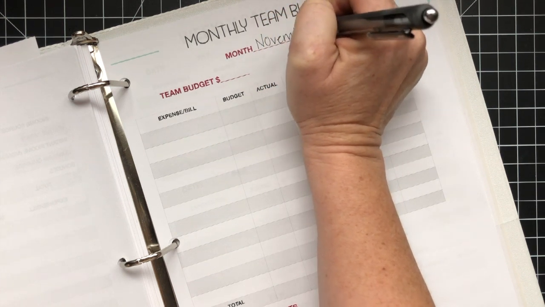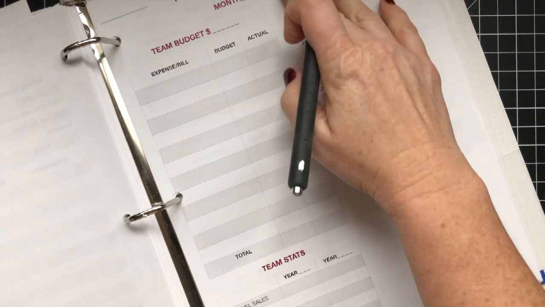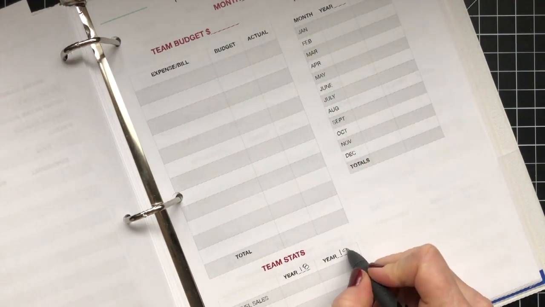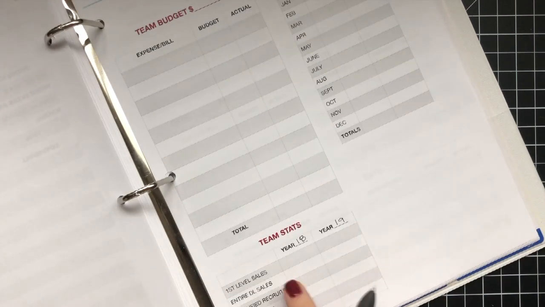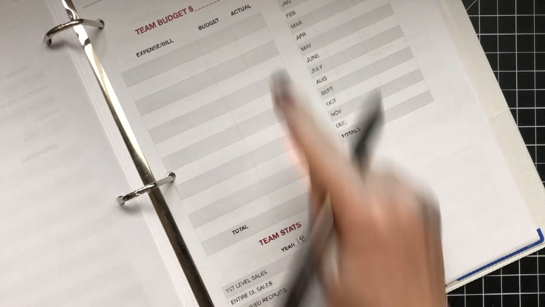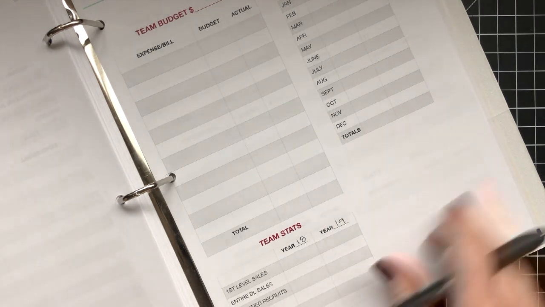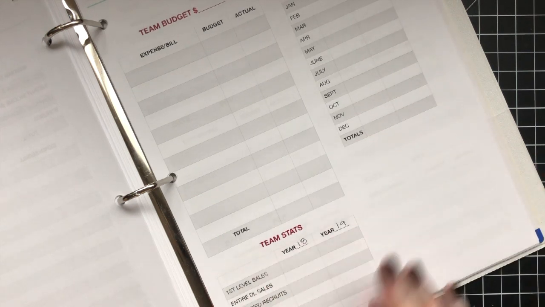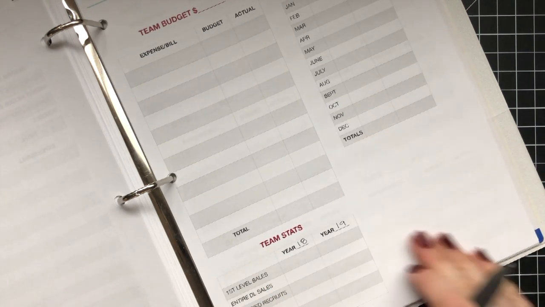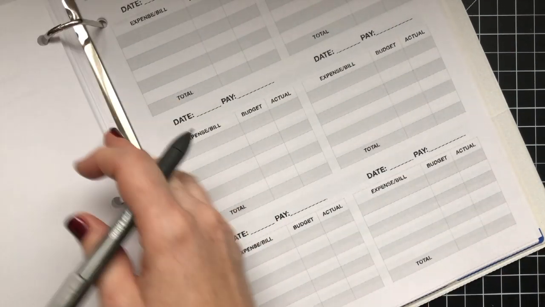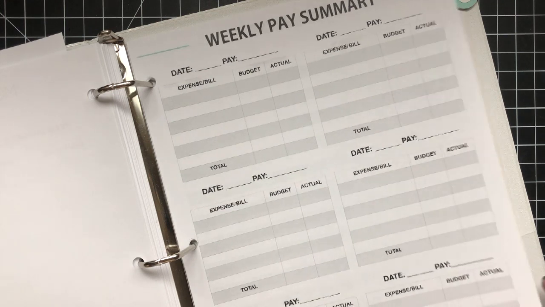So for example, this would be November. So I would look at November 2018 compared to 2019. So I would go back to November of 2018 and fill this information in. And then for November 2019, I could record this information. So I would just have this info at my fingertips. And then there's this little blank space here where you can add notes or thoughts or comments, and we'll talk about that.